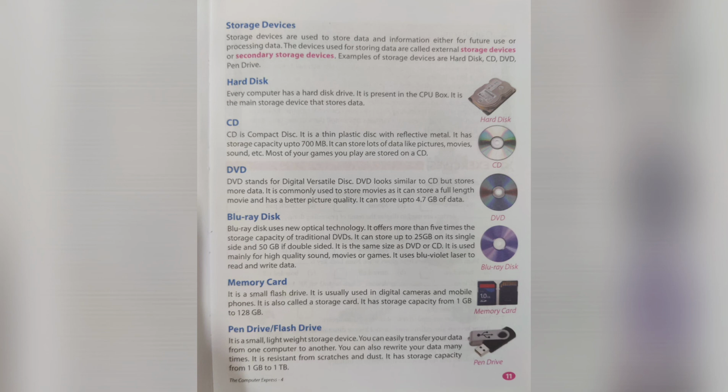Pen drives and flash drives. It is a small, lightweight storage device. You can easily transfer your data from one computer to another computer. You can also reuse your data many times with the help of a pen drive. It is resistant to scratches and dust. It has a storage capacity from 1 GB to 1 TB, 1 gigabyte to 1 terabyte.